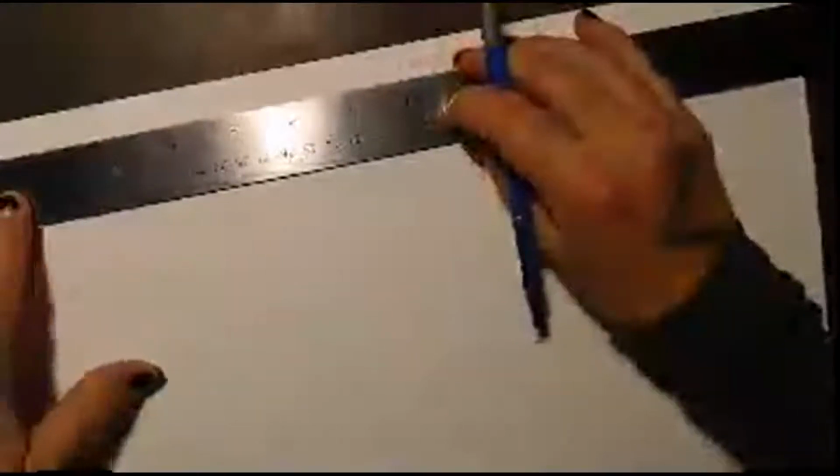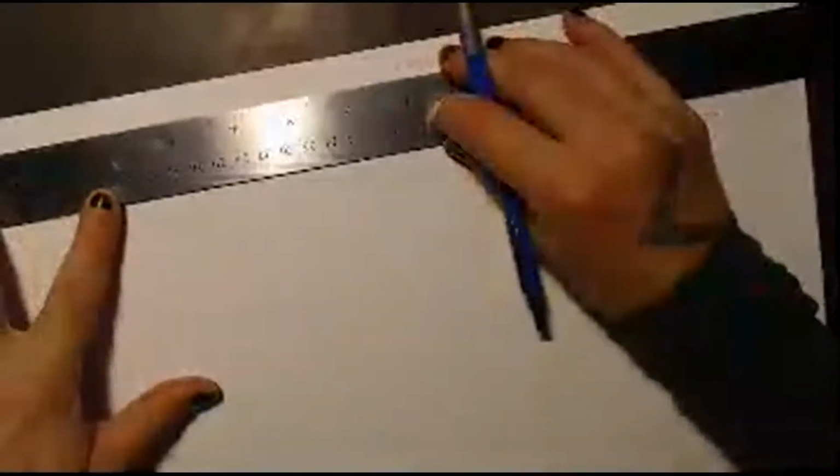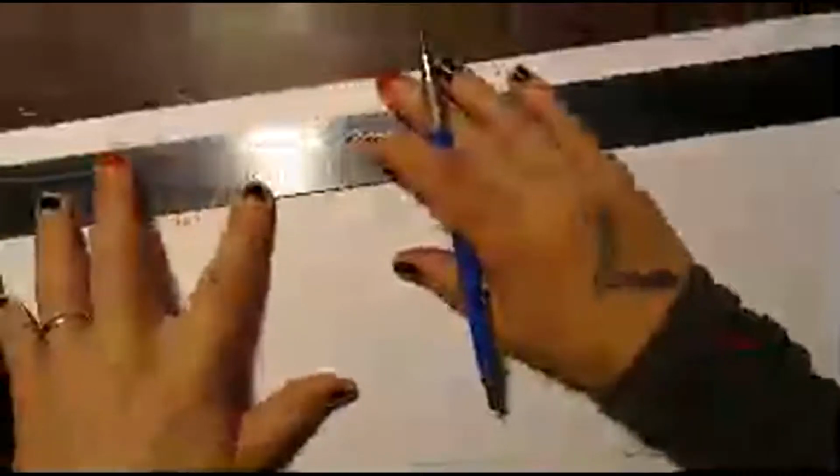Let me just explain what I'm doing here real quick. Since it's a 10 by 15 live area and this is an 11 by 17 piece of paper, I need to mark 1 inch in on the top and on the bottom along that ½ inch. See what I'm doing? I think I marked 16.